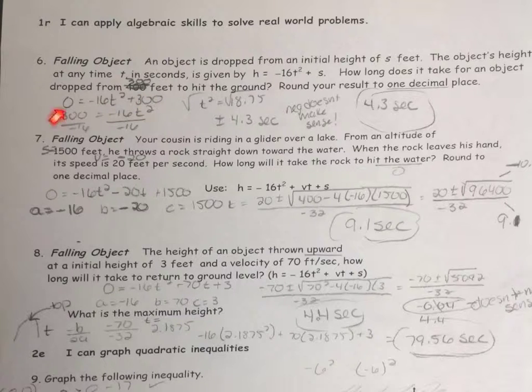So to get a 1, all you have to be able to do is put the numbers in the right location. So s is the initial height. That's 300. So 300 goes in for s. Hitting the ground is 0. That's your h. So from here, some of you on the formative used the quadratic formula, but remember, this does not have that middle t term, so we can just solve by finding the square root.